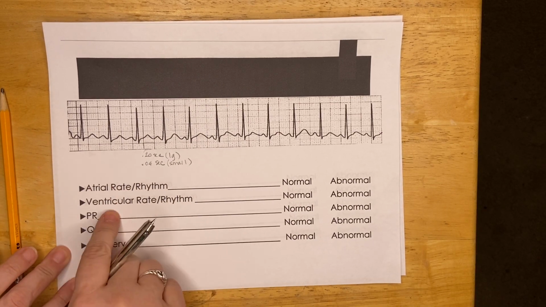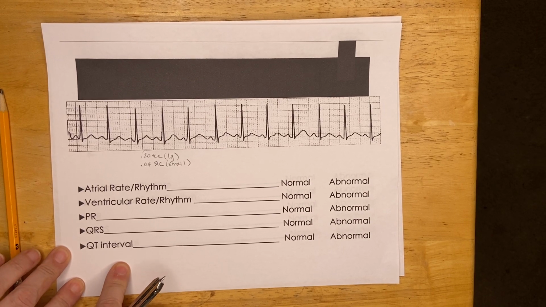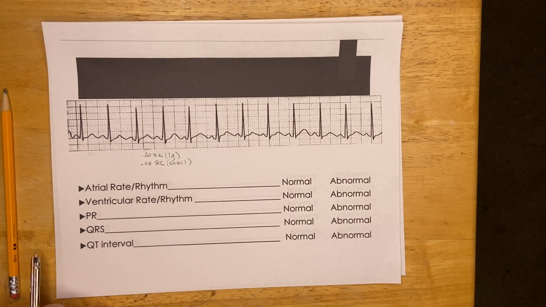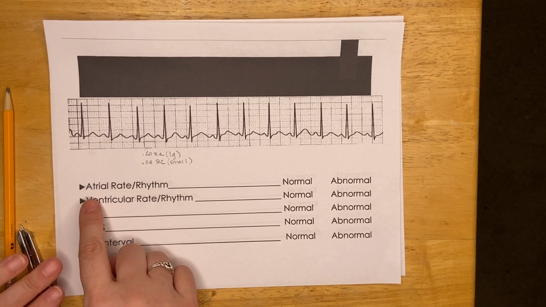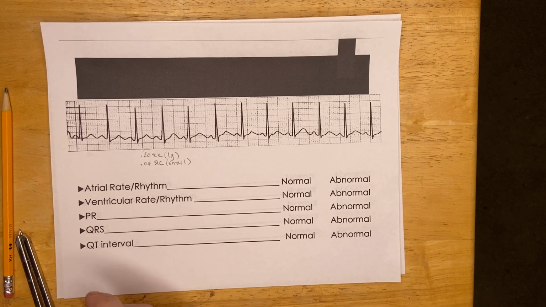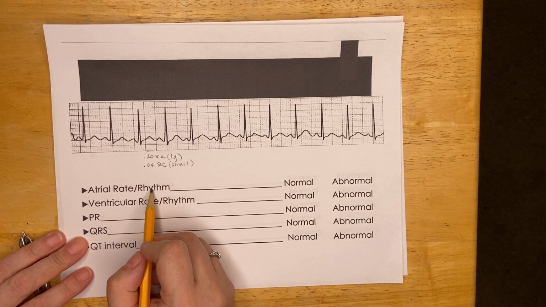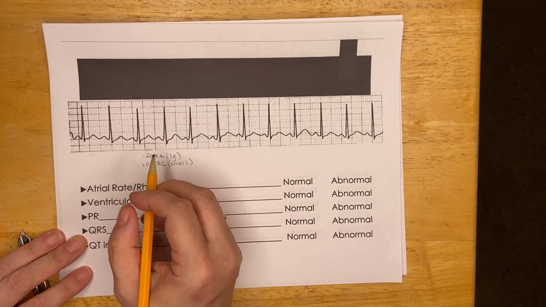So I'm just going to go down the line here, and we're going to practice some good interpretation methods on this practice strip. So the first thing that it's asking me here is the atrial rate and the atrial rhythm. And remember, I'm not looking for a rhythm interpretation.